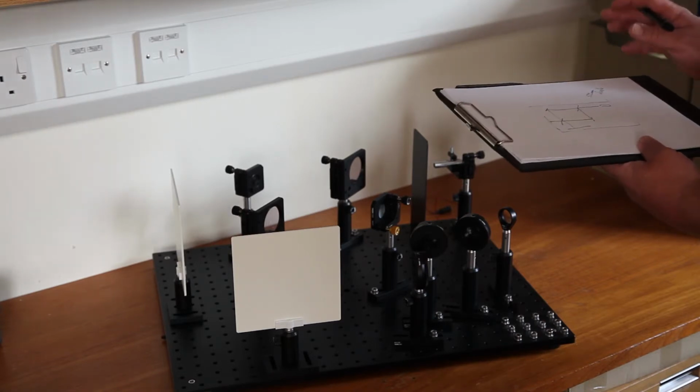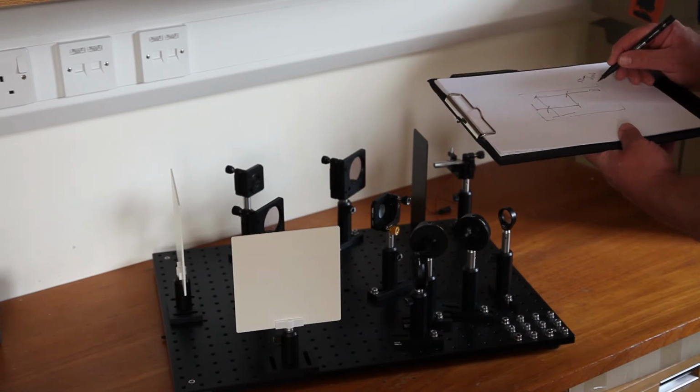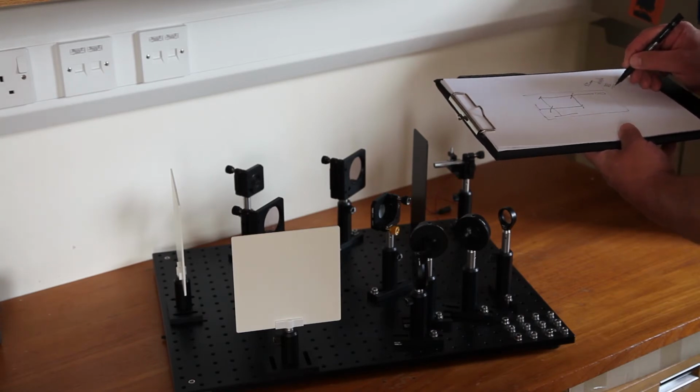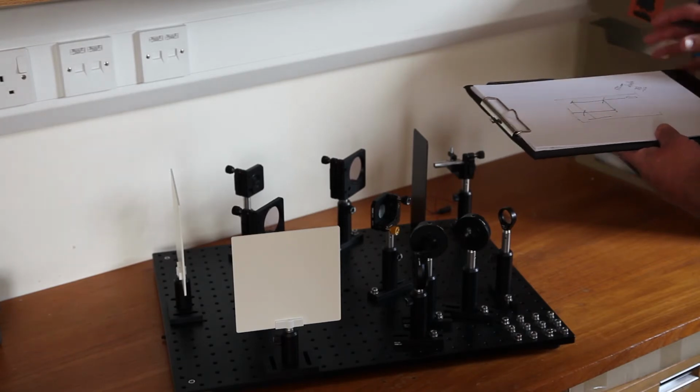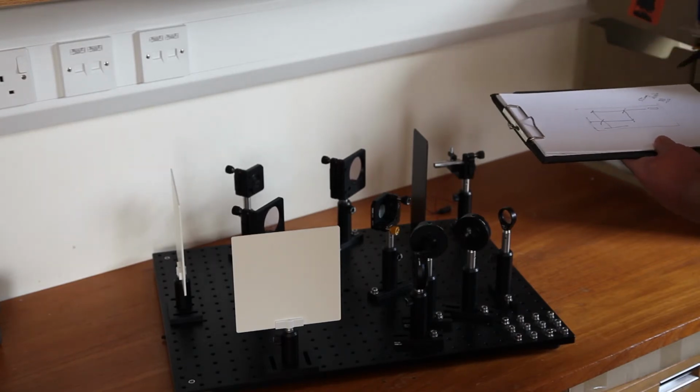And for the purposes of this demonstration, let's just assume it's a class 3B laser, and that means that the specular reflections are going to be hazardous. Okay, so what else have we got here?